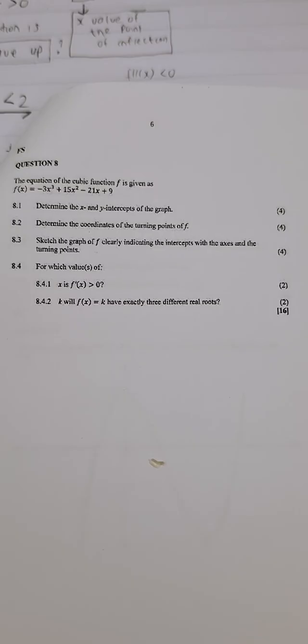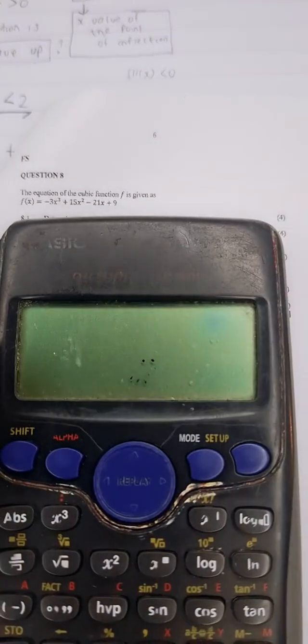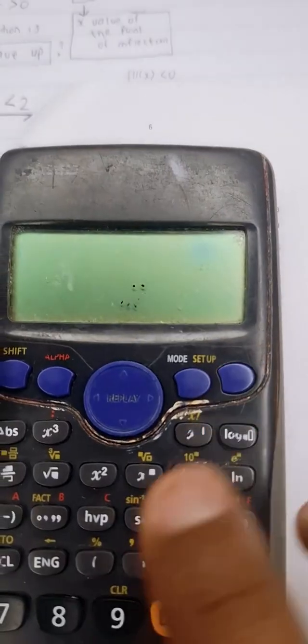Now I want you guys to share with me what are the various ways in which you find the x-intercepts. Because I'll tell you this, for me, nowadays, I would actually love to do the following with this function.